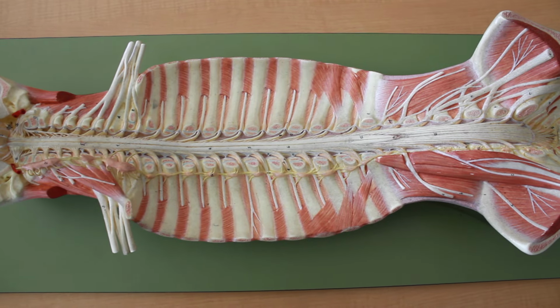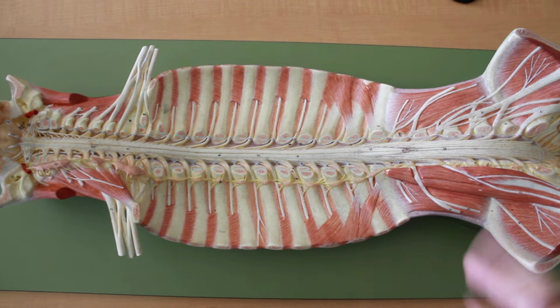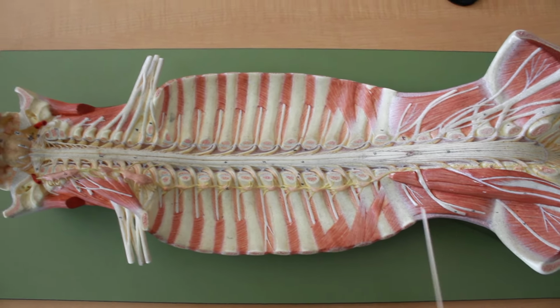Here we are with the gross structures of the spinal cord. And this tends to be very simple because there are not too many structures that can be clearly identified. So let's get oriented, of course, as at the beginning.